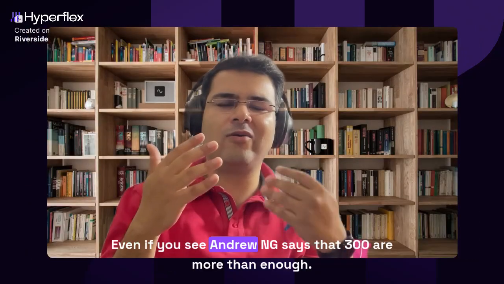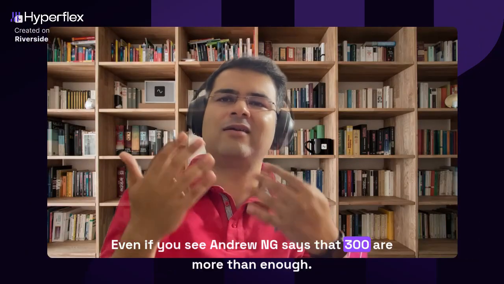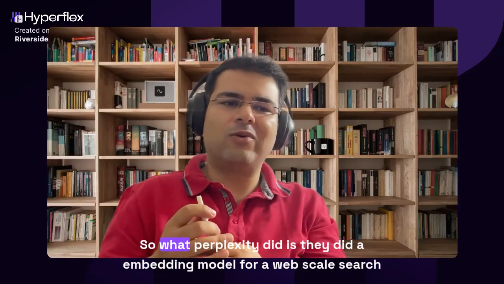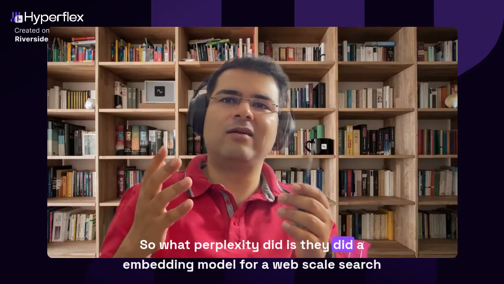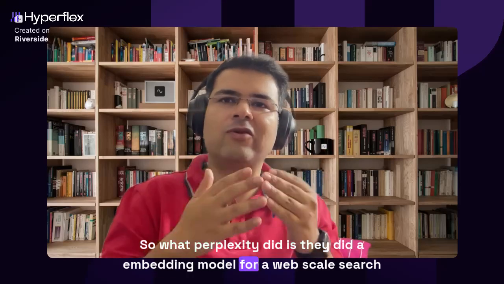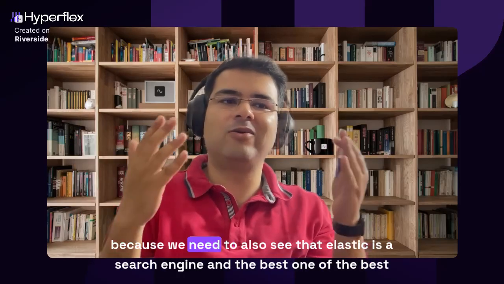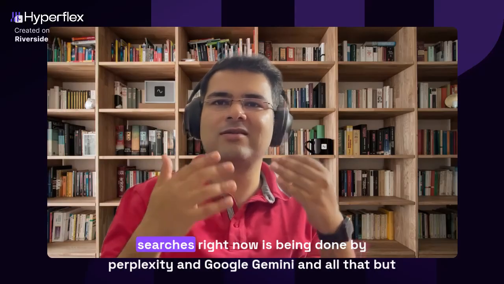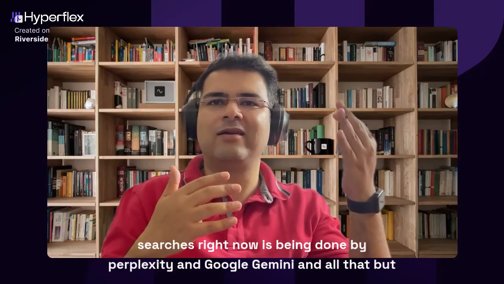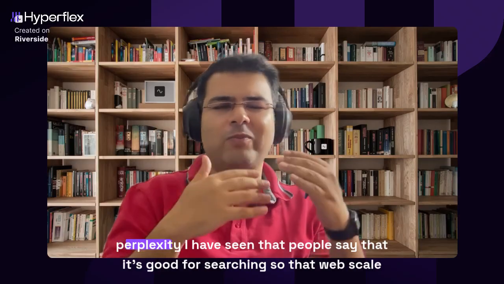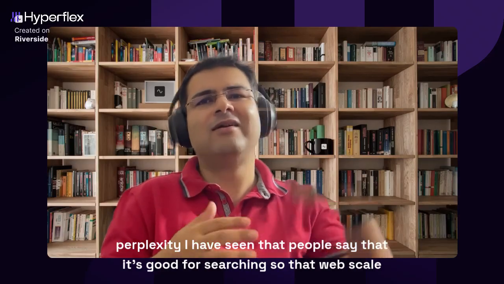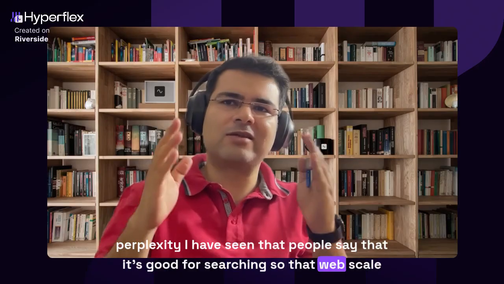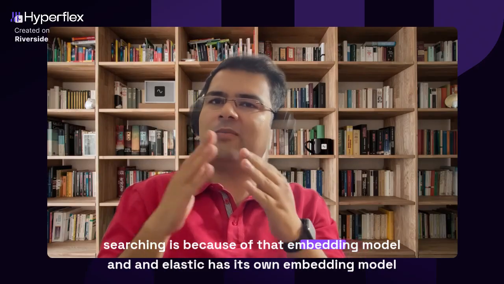Even Andrew Ng says that 300 is more than enough. What Perplexity did is build an embedding model for web-scale search, because we also need to see that Elastic is a search engine, and some of the best search right now is being done by Perplexity, Google, Gemini, and all that. I have seen people say Perplexity is good for searching. That web-scale searching is because of that embedding model.